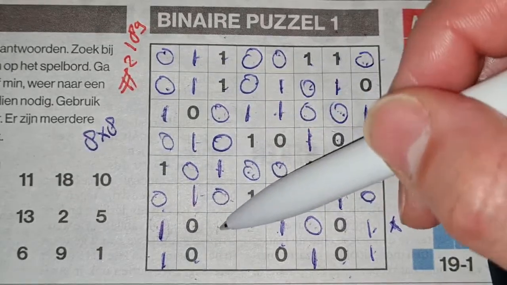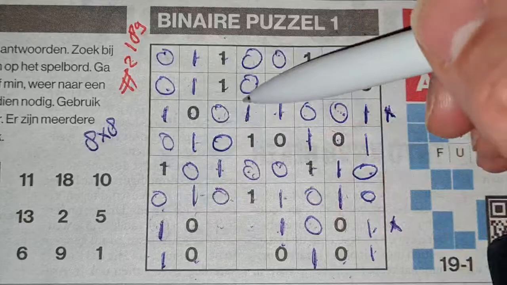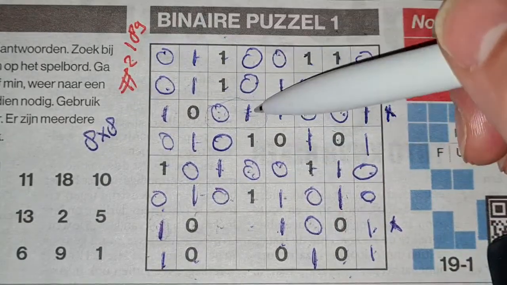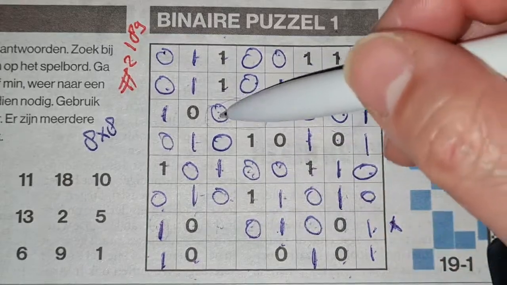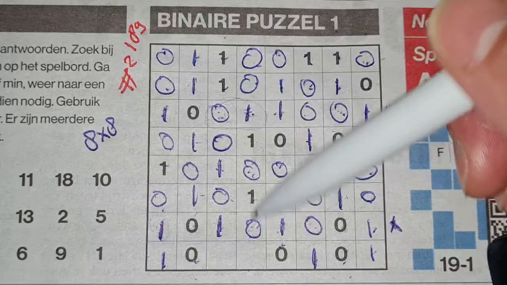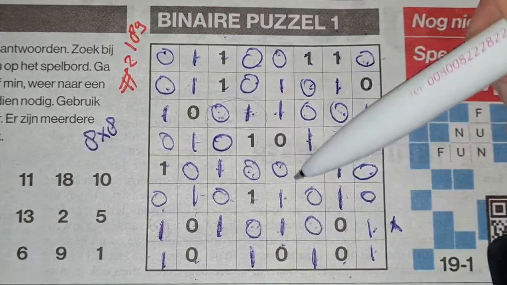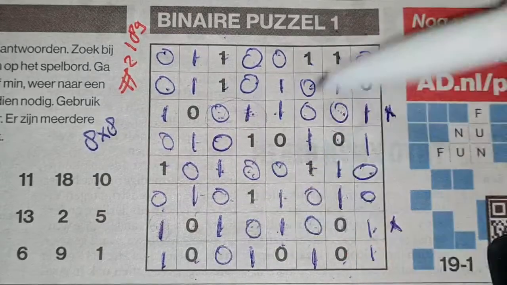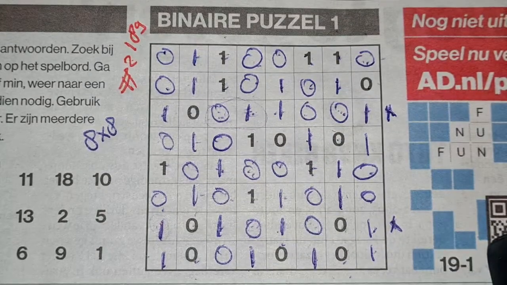1 empty box 001. So we need to switch those 2 digits. We have a 1 here, this should be an O. We have an O there, this should be a 1. Now we have 4 O's, so the rest are 1s. We have here 4 1s, so the rest are O's. Alright, finish in 4 minutes.